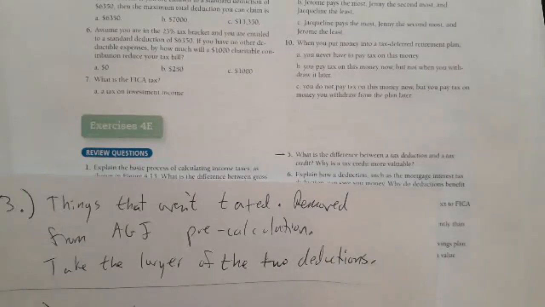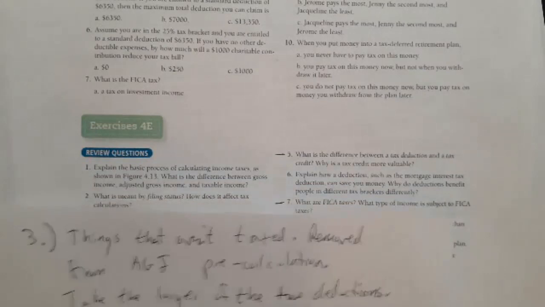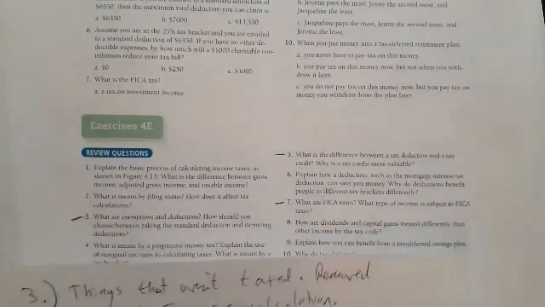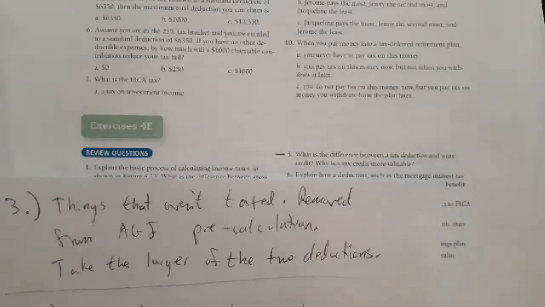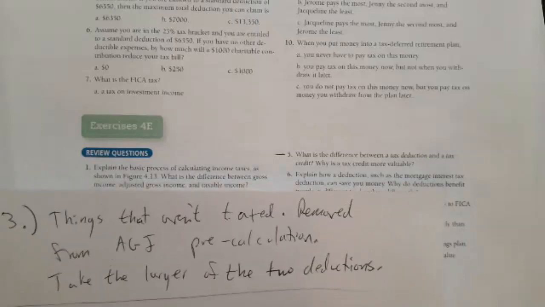I am recording. Okay, good. And so who's next? Andrea, are you around? Yeah, I'm here. All right. So number 5 asks, what is the difference between a tax deduction and a tax credit? Why is a tax credit more valuable? So what's the difference between taking a deduction and taking a credit off your taxes? They're both things coming off your tax, but what is the main difference?